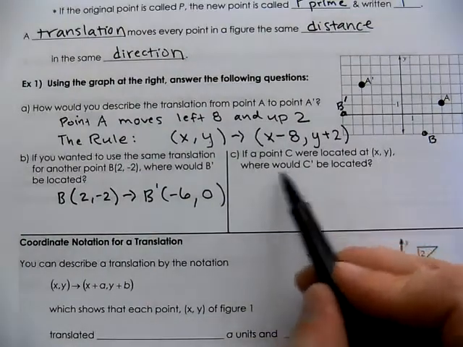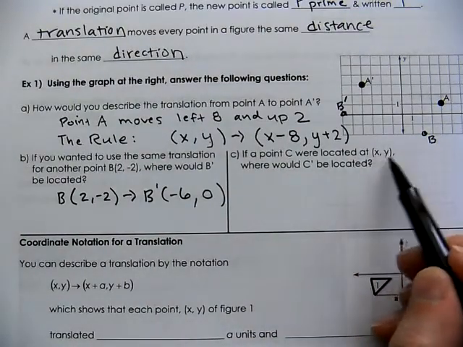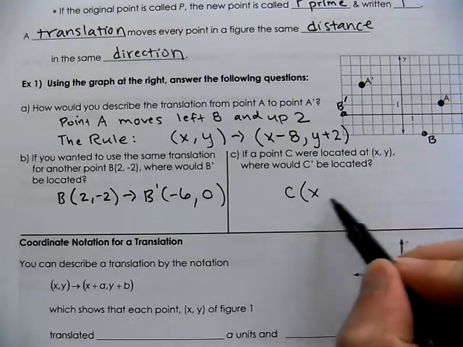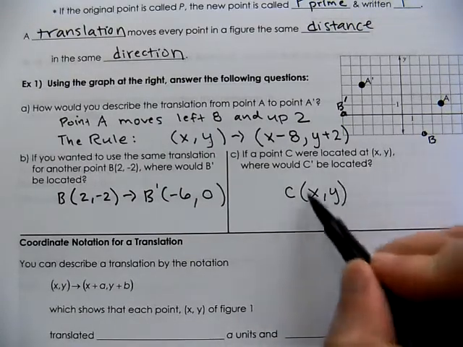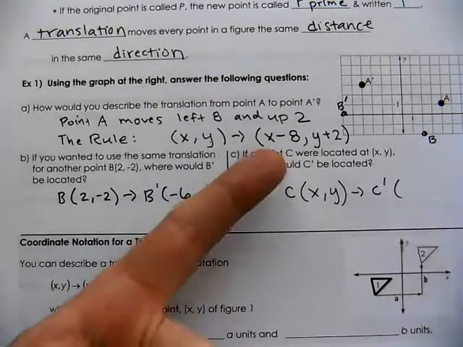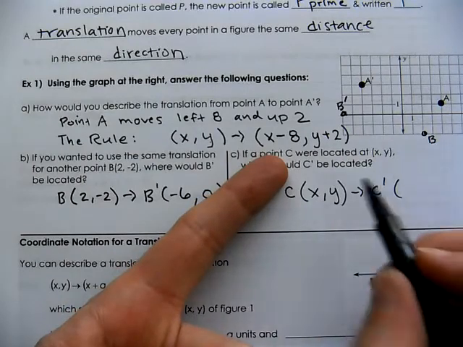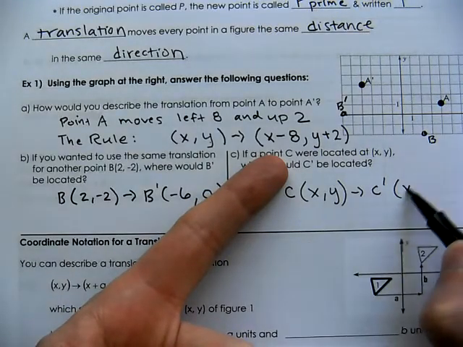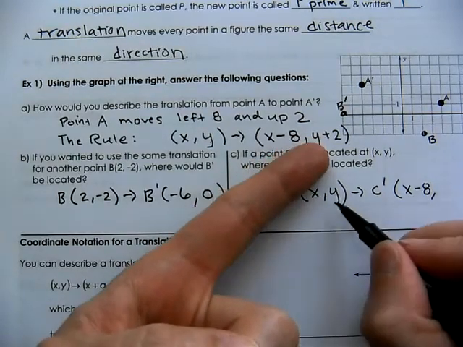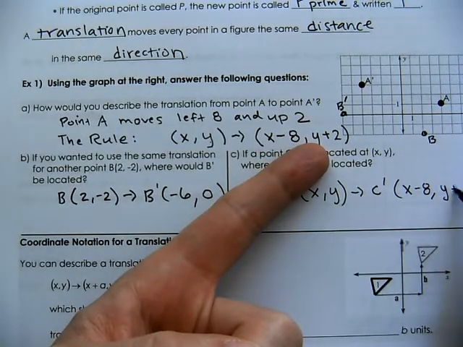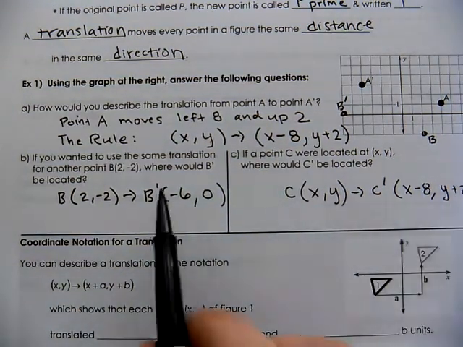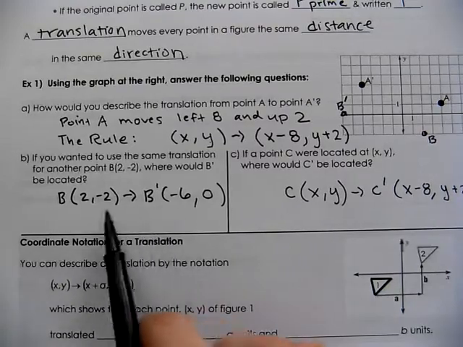So let's take a general point. This could be anything really, x, y. If we have point C that's located at x, y, in other words, we don't have numbers, then where would C prime be located? That's where the rule comes in. It says, well, I don't really know where the x coordinate is, but I can shift it to the left 8 units. I don't really know where the y coordinate is, but I can increase it by 2. That's the rule with a general x and y, as opposed to the rule with a very specific set of values.